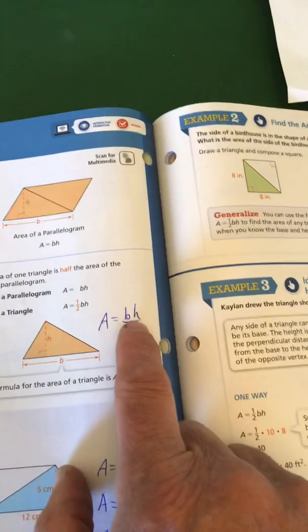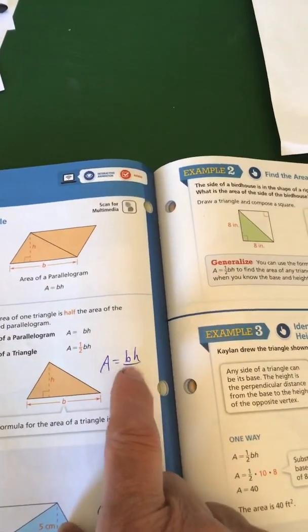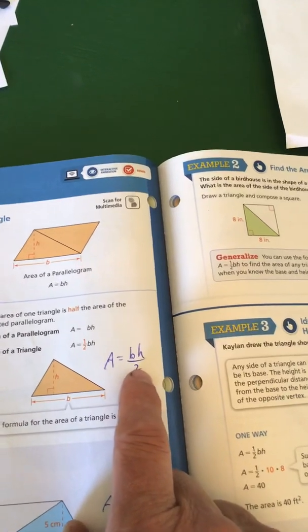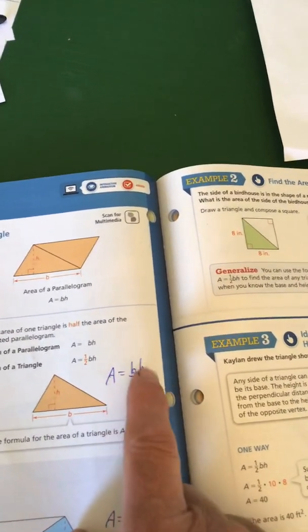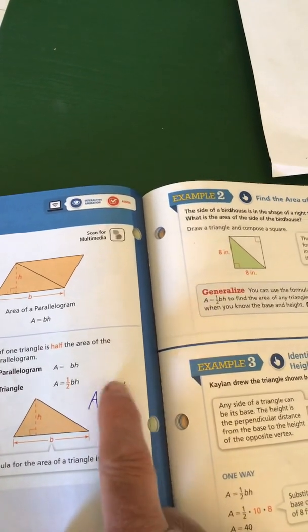And I like writing base times height over 2. I don't care which way you do it, but you'll see me do it like this. Then I just divide either one of these by 2 if I can. If I can't, then I multiply and I divide the answer by 2.